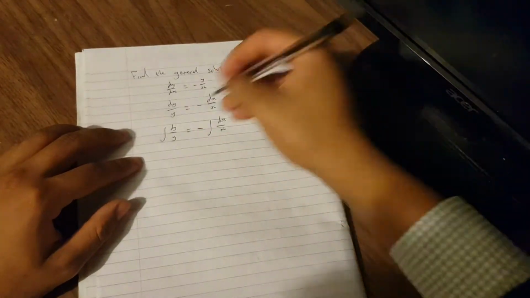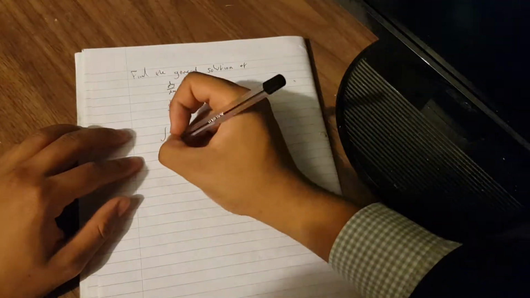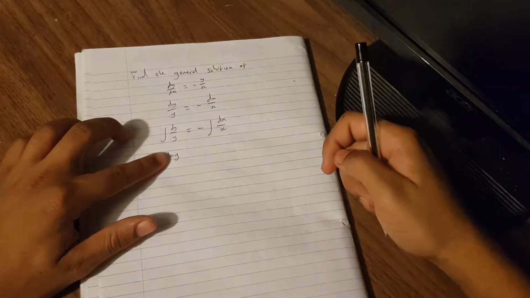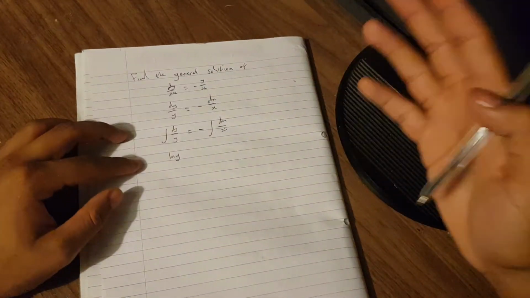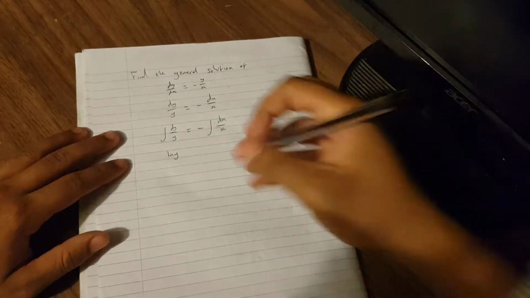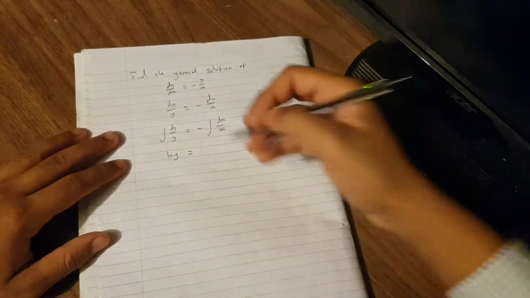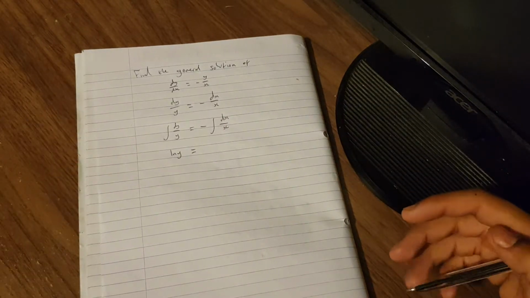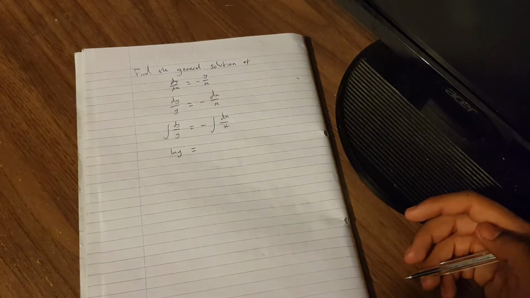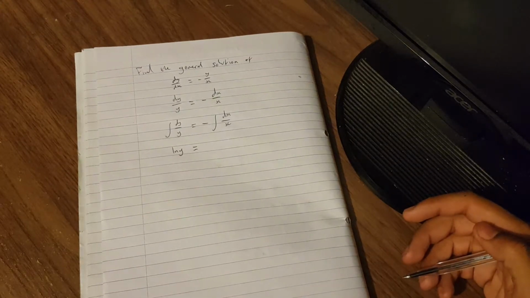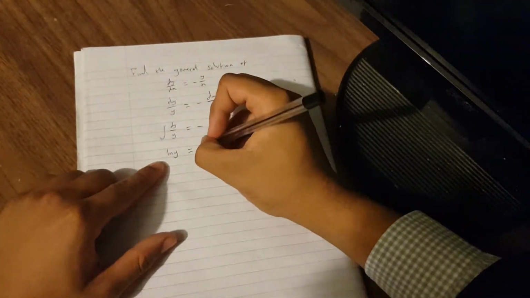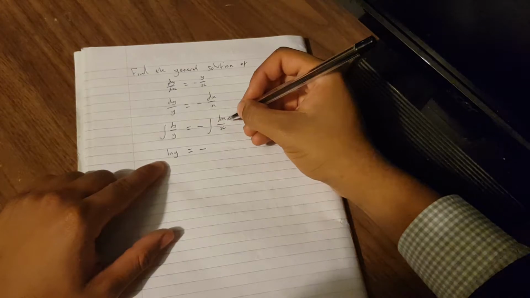When we integrate 1 over y, we end up with ln y. You can put the modulus signs. It just deals with a whole load of errors, because when you put in ln 0, it tends to infinity. That's why it comes up with an error all the time. So let me just get on with this.